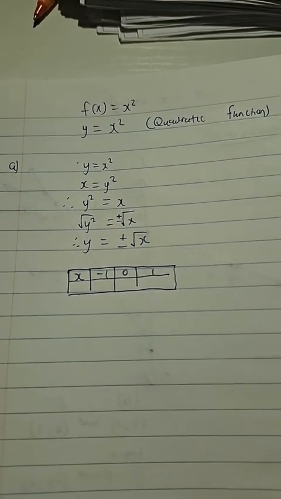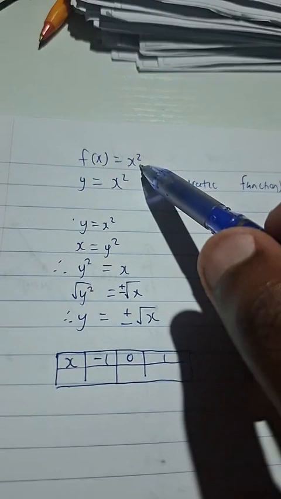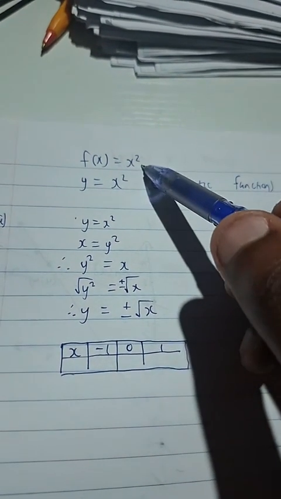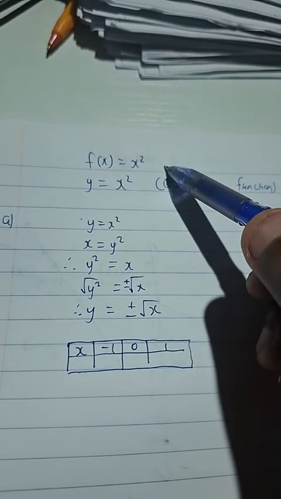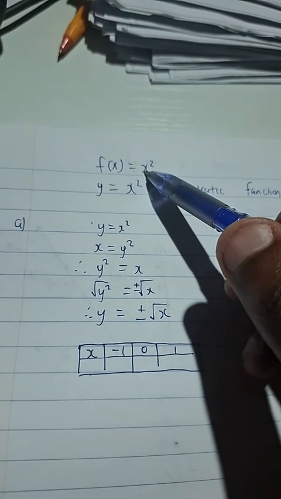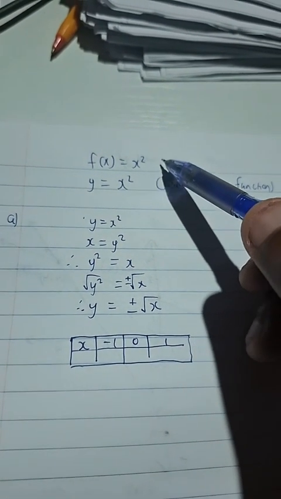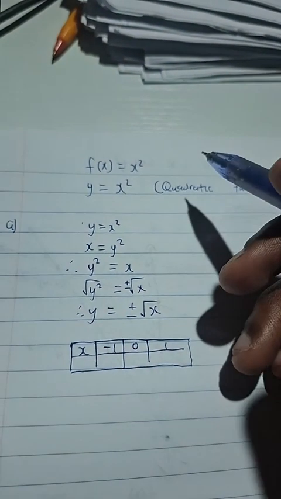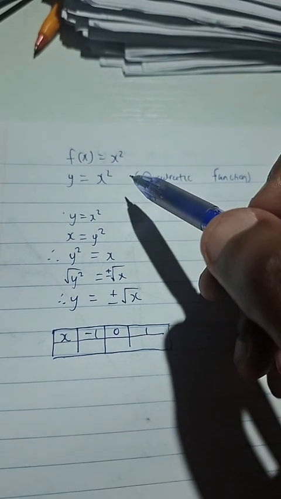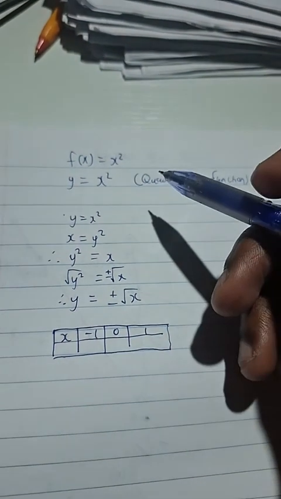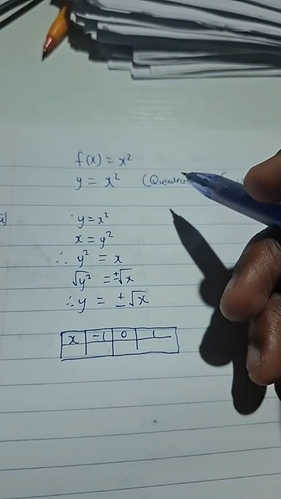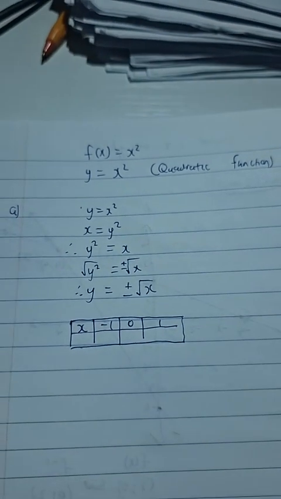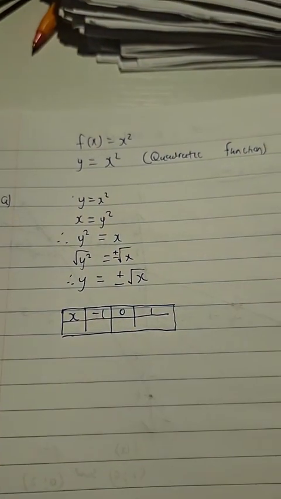Let me repeat this one more time. Whenever you find that in your function you do not have a constant value, a constant term, so for instance here you have x squared, but its constant is 0, all right? So that means that if you use the dual intercept method, you are going to find that you get 1 point, and that is 0, 0. That will not be sufficient in this situation to be able to sketch the entire function.